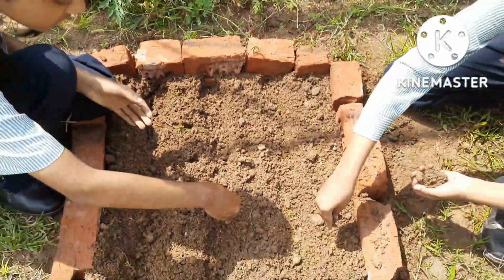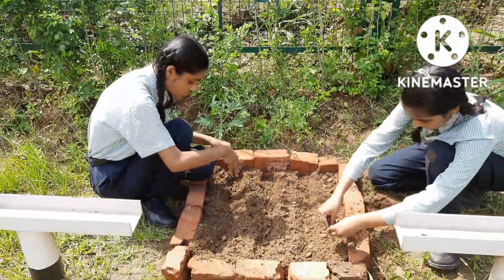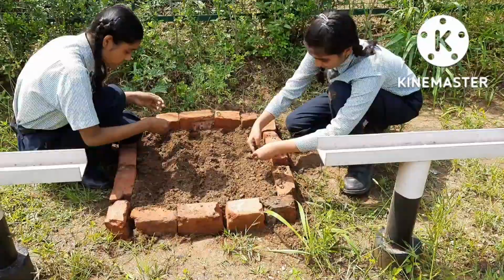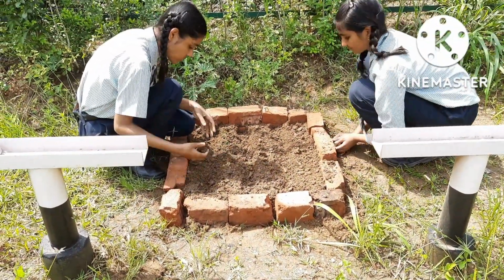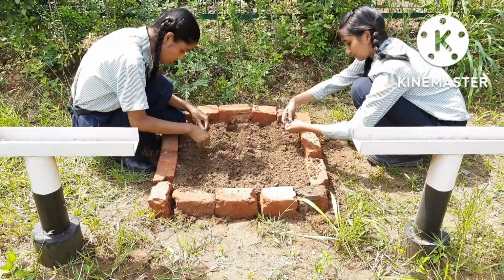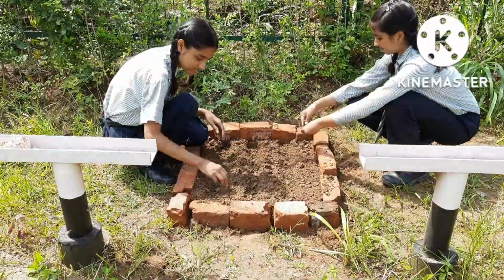Here we can see that some seeds are too close to the surface, as they may be eaten up by the birds. So now we are going to put loose soil over the exposed seeds to cover them properly.